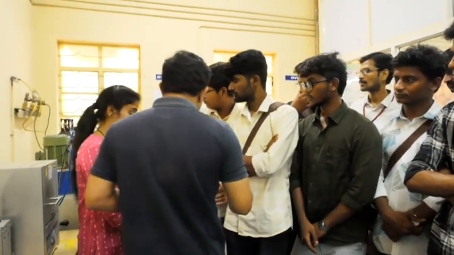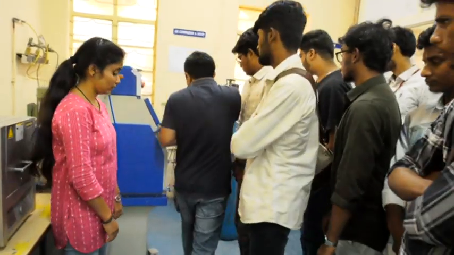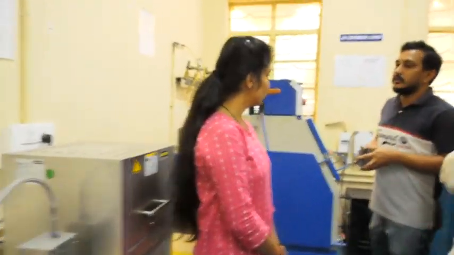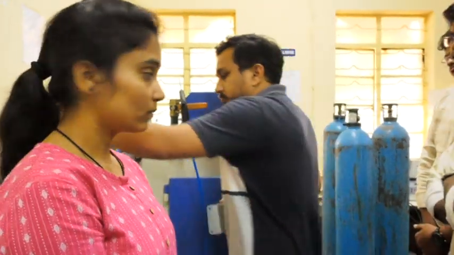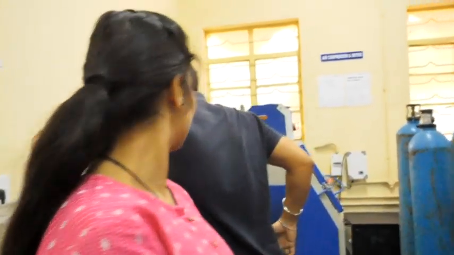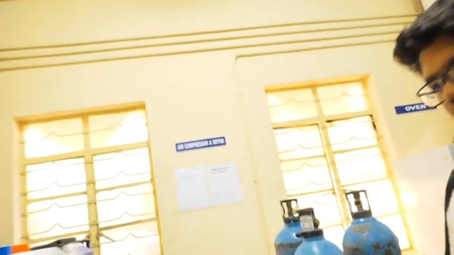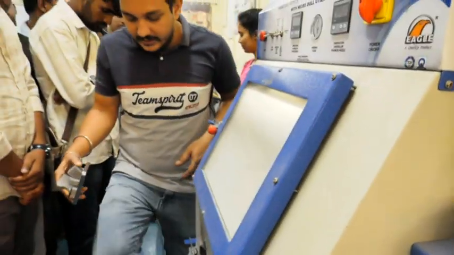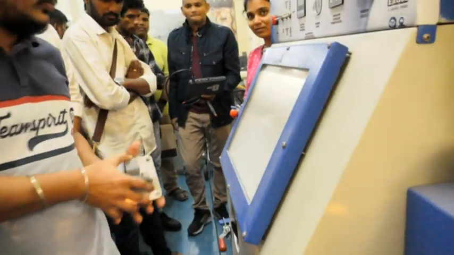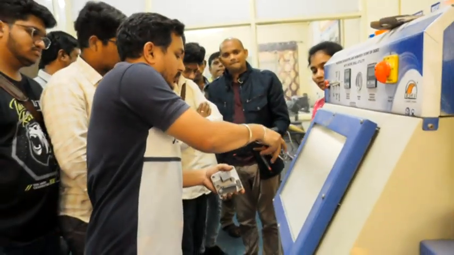Here we can see this is a sandblasting machine. It was not on. Here you can see, right? Just normally we will remove it.